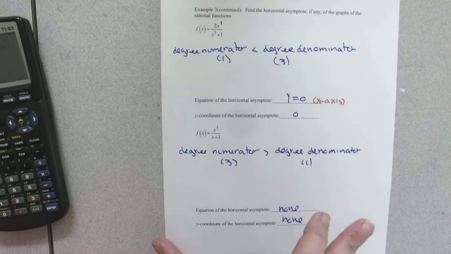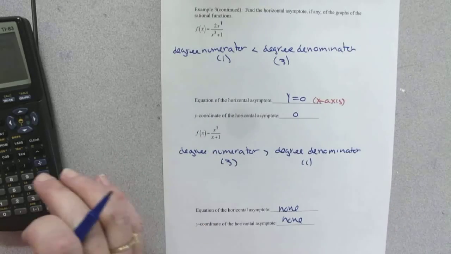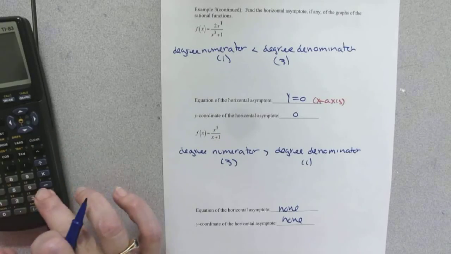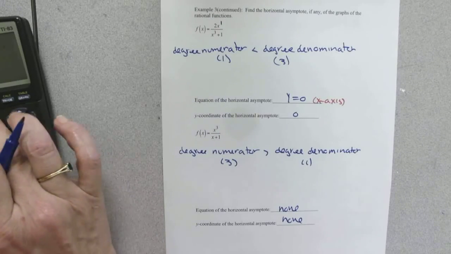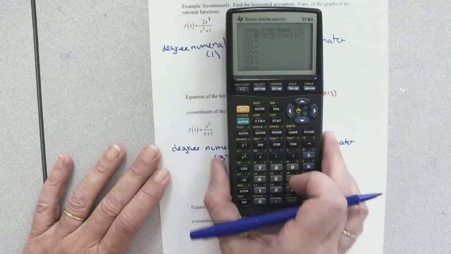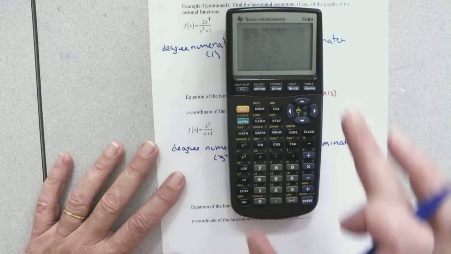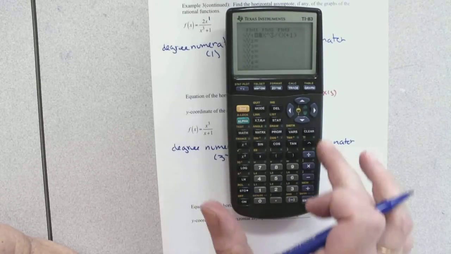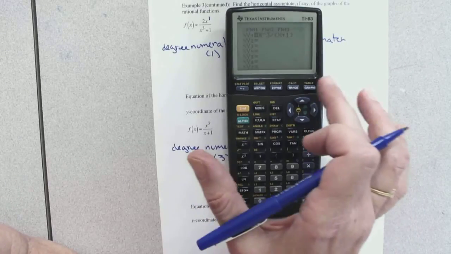I said vertical asymptote, I meant to say horizontal. There's not going to be a horizontal asymptote. When I check this one, oops, I typed something wrong. Let's see, what did I type wrong? Oh, I got an extra symbol in there.